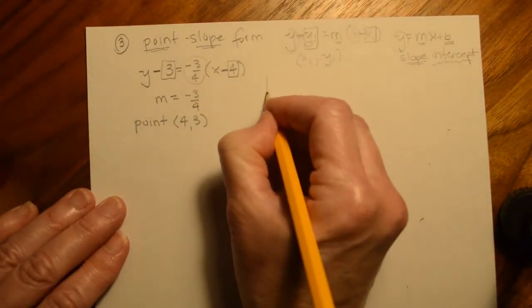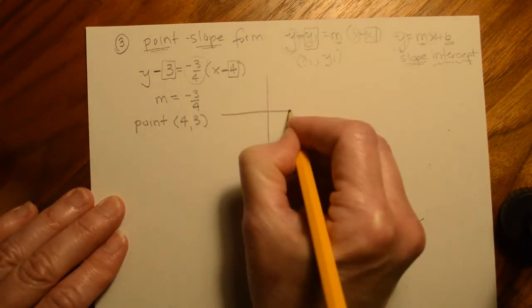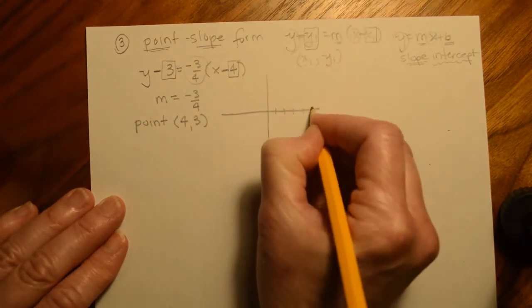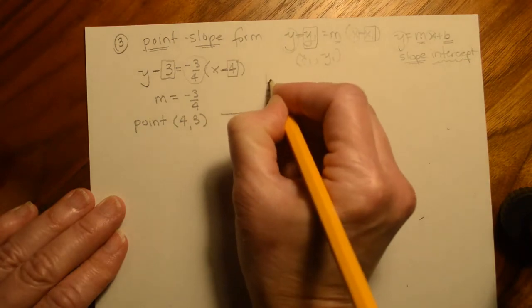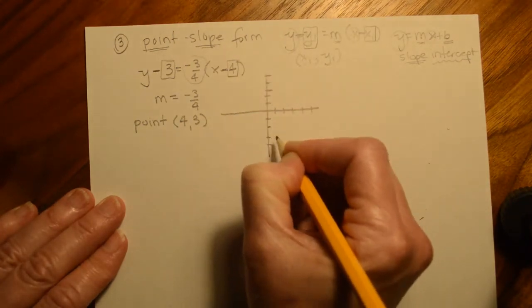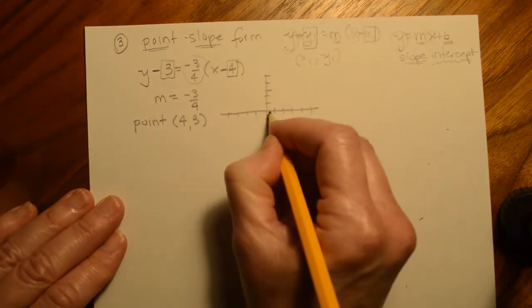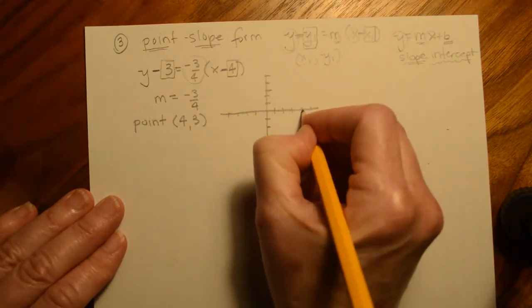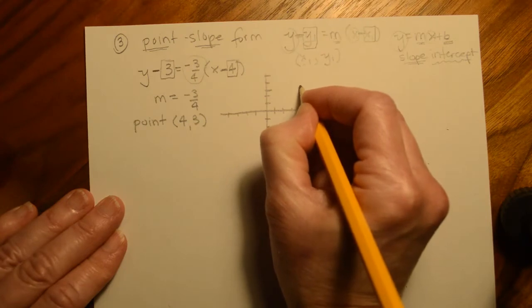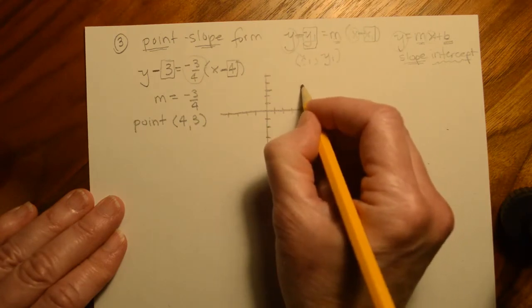So if we were to graph this, the first thing I would do is go to the point 4, 3, 1, 2, 3, 4, 1, 2, 3 up here, and that would be where I would put my first point.